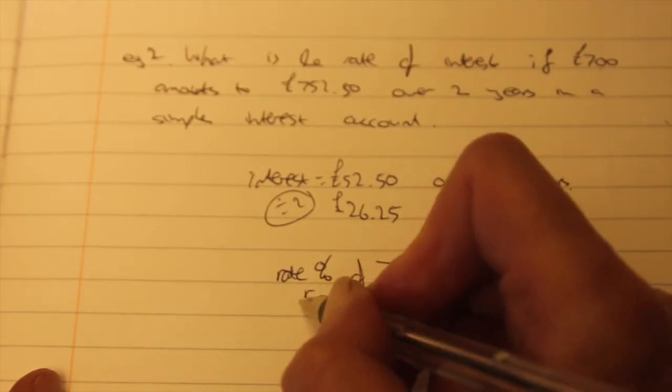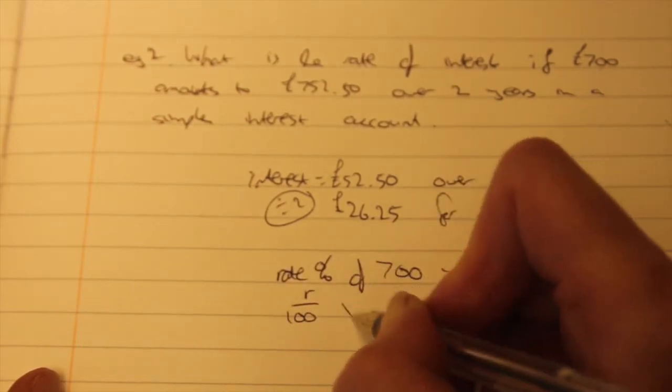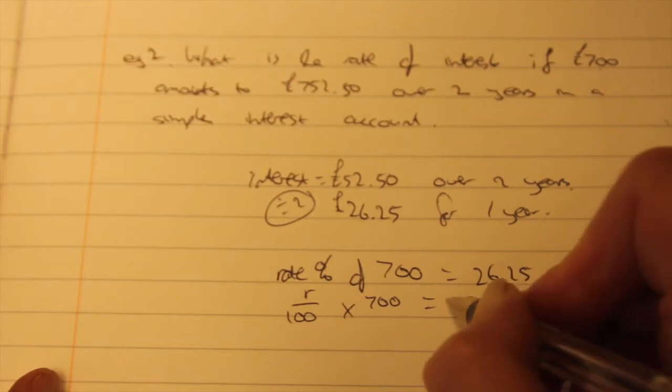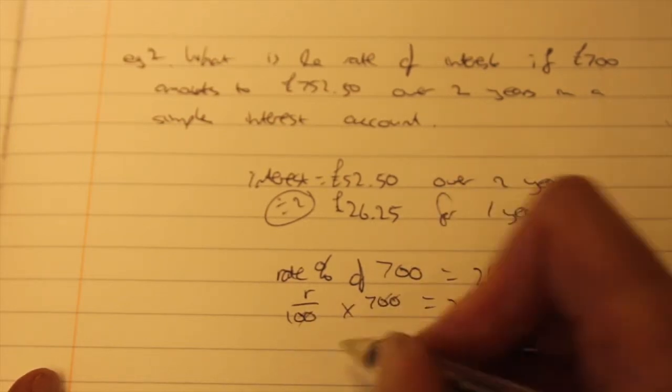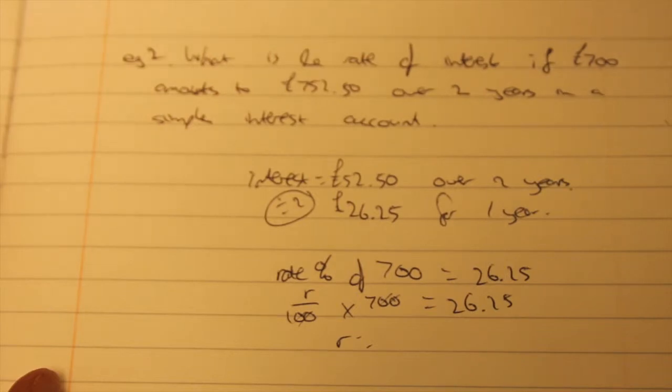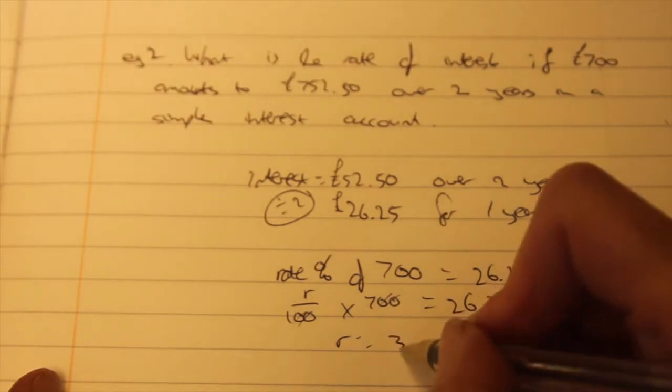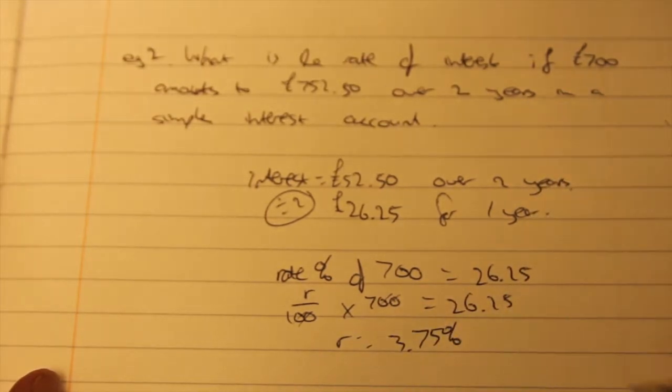I'm going to put in R for rate. R out of 100. Of means multiply by 700 gives you 2625. Cancel that down. Timesing by 7. Bring that 7 across to the other side and divide. So 26.25 divided by 7 gives me an answer of 3.75%. So I haven't changed my method at all. I'm just working logically through that question there.